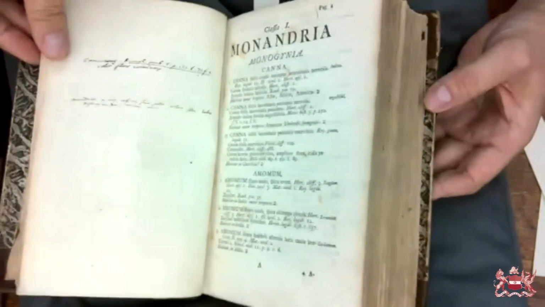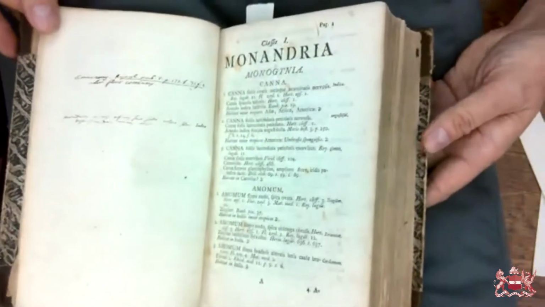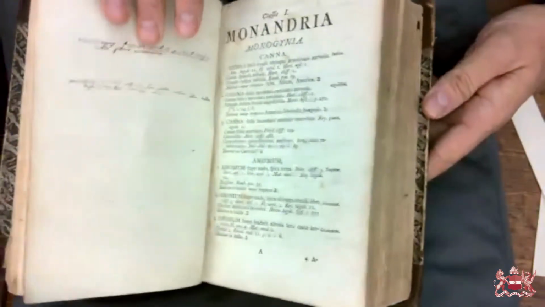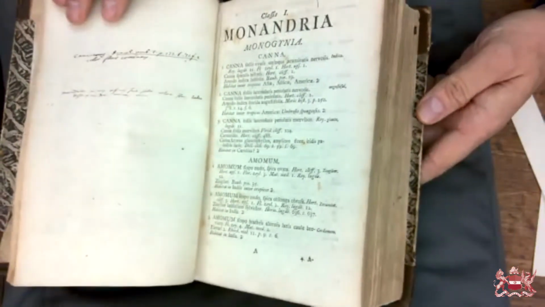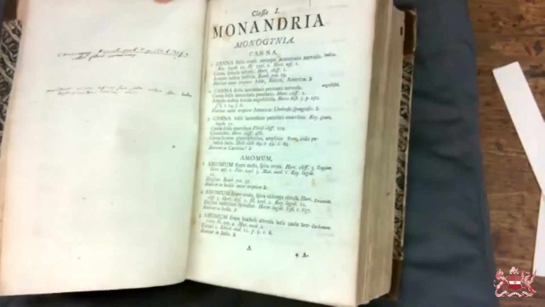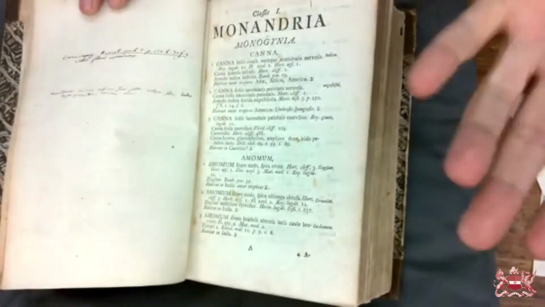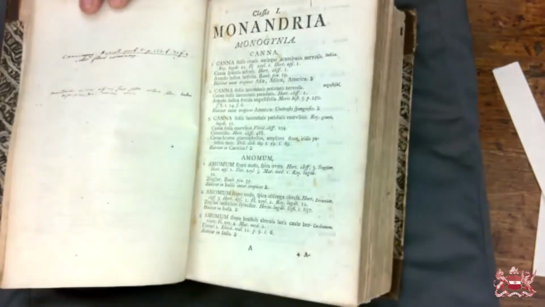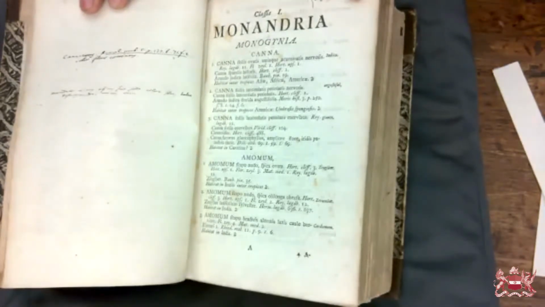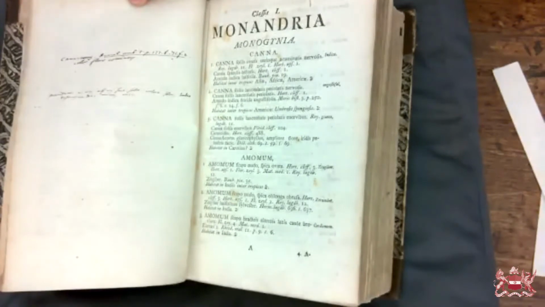I know that our head of collections, Isabelle Charmantier, is considered a bit of an expert when it comes to his handwriting. So this is the very first page. Now, what I want you to look at is this element here. At the front, this shows how the sexual system started to work. We have the first class, which is Monandria, which means one male part. Then we have Monogynia, one female part. And if you go through the class Monandria, there is Monandria Digynia, Trigynia, etc.